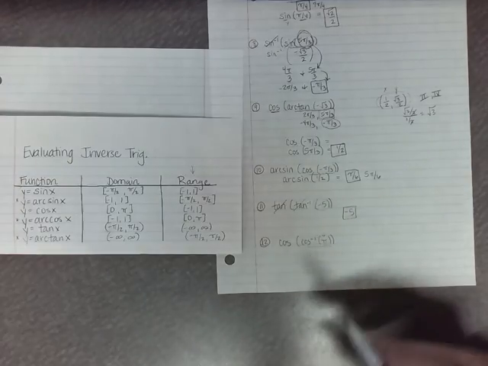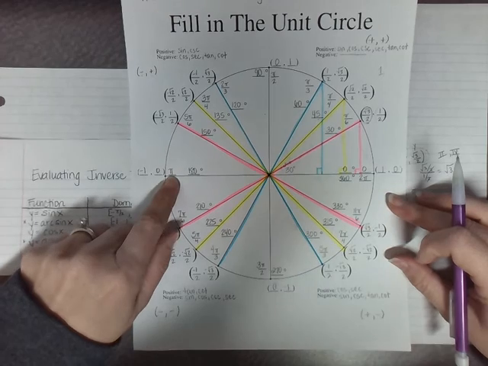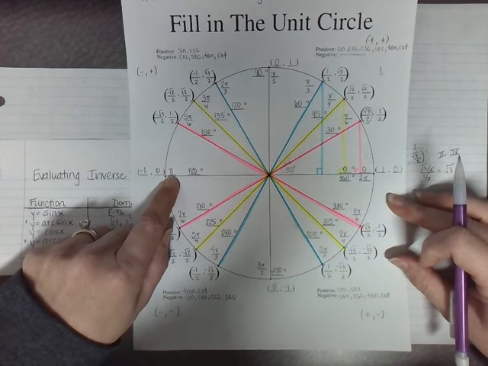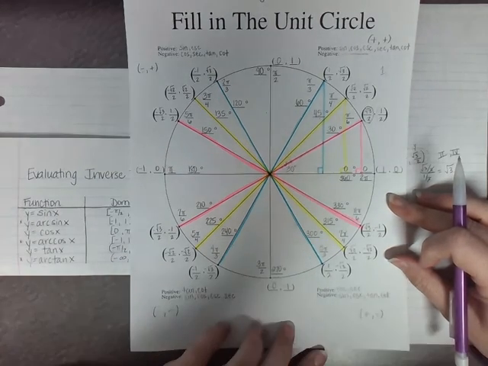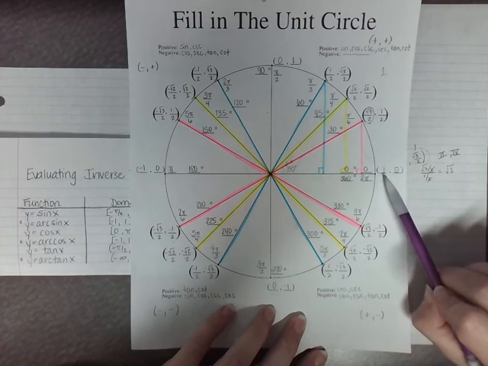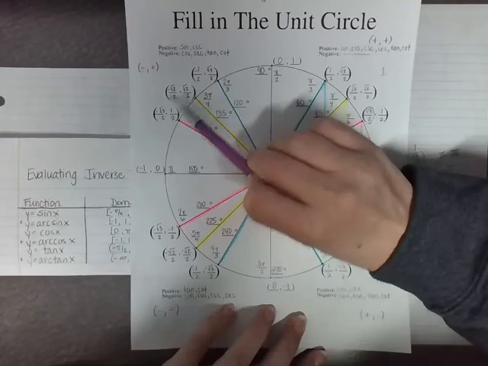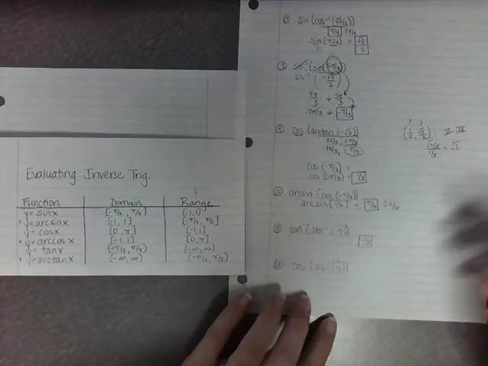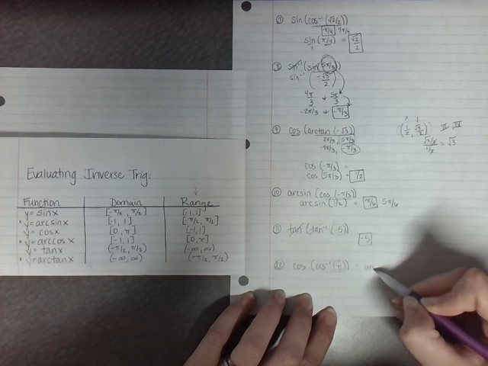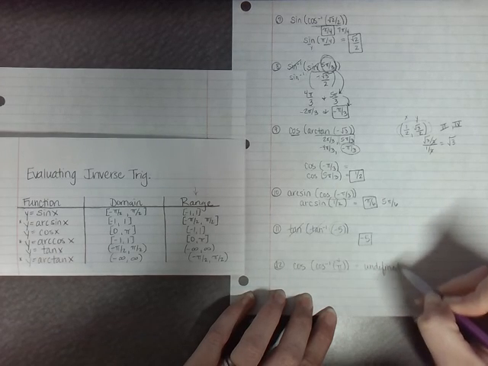So what this really means is, where in the unit circle is pi my x value? Okay, and if you're looking at the unit circle, we have an angle called pi, but that's not what we're wanting. We're wanting an x value that's pi. If you go around your unit circle, you don't have any x values that are pi. Okay, so this should be undefined as our answer. I would double check it in the calculator.